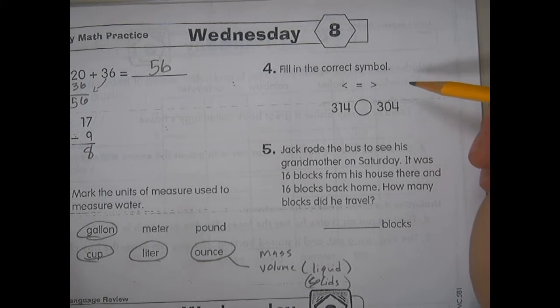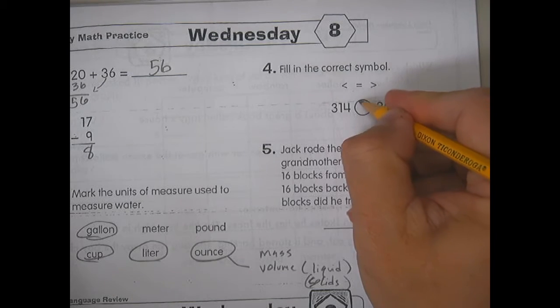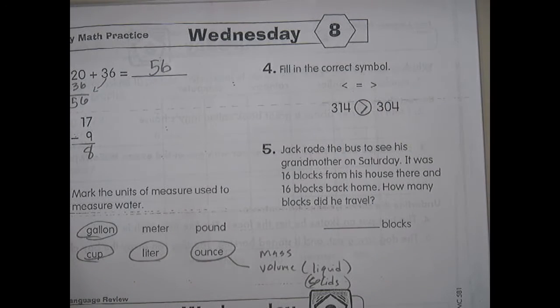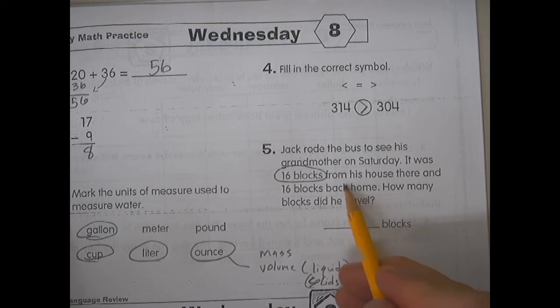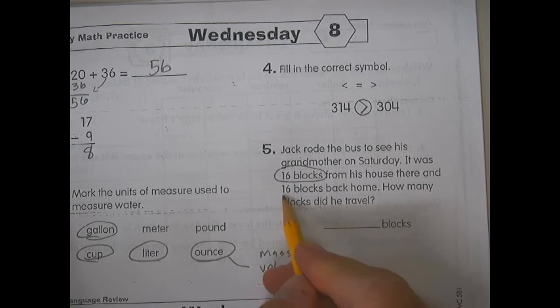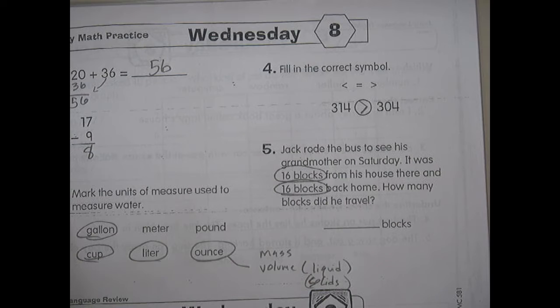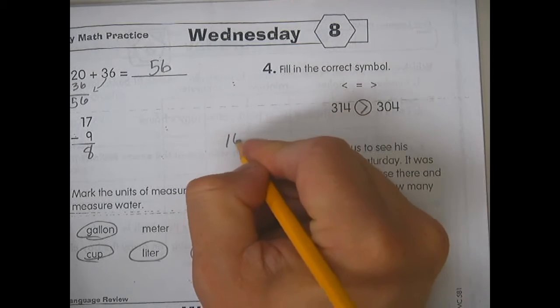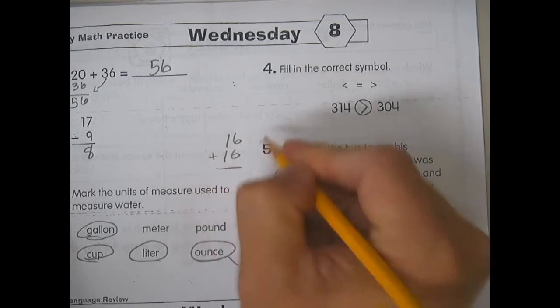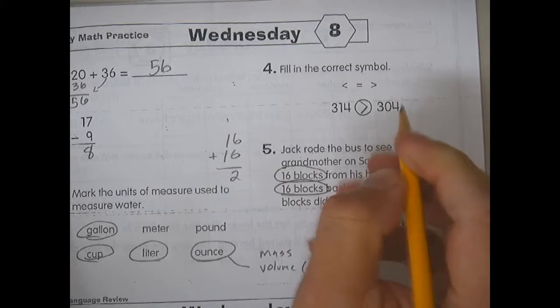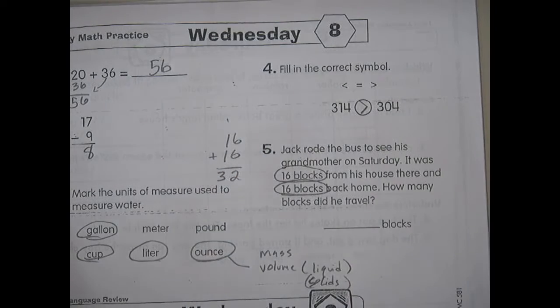Fill in the correct symbol. 314 is greater than 304. Jack rode the bus to see his grandmother on Saturday. It was 16 blocks from his house there and 16 blocks back home. How many blocks did he travel? Well, this is a simple addition problem. That's going to give us 32.